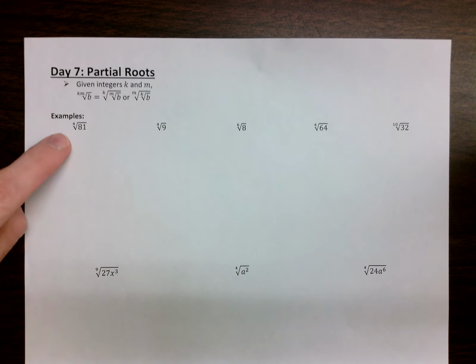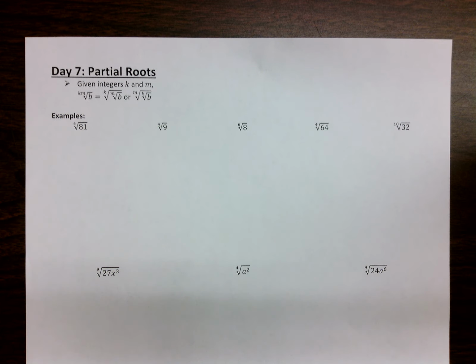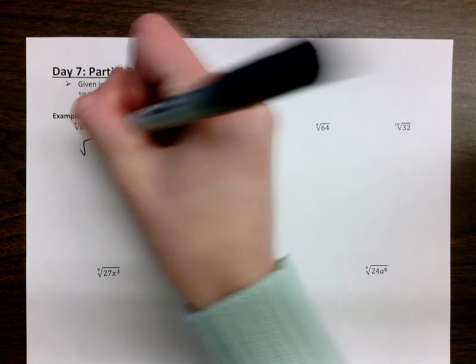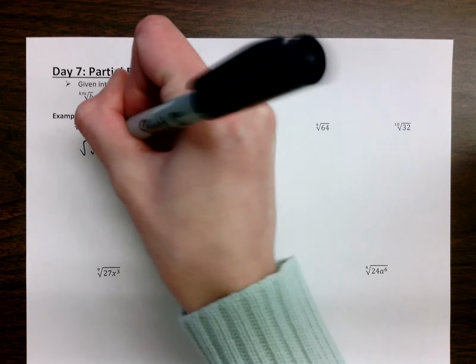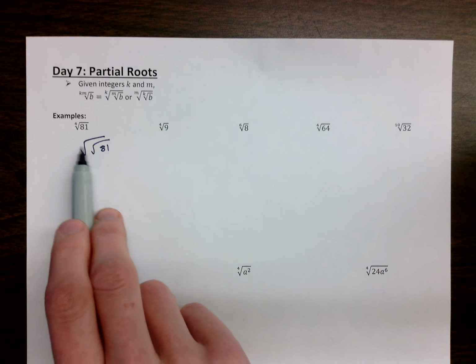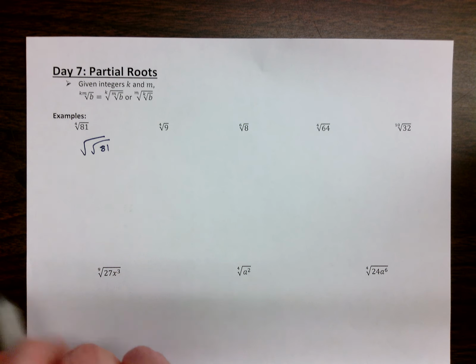So, like this guy right here, this is a fourth root. So, 4 is 2 times 2. So, what you can do is split this into the square root of the square root of 81, because these two index numbers of 2, the invisible understood 2's, still multiply to the 4.